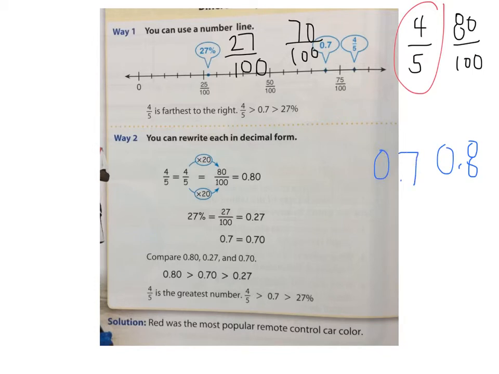And 27%, how can I change that to decimal form? Ruba? 0.27. So which one's the biggest? 0.8. Okay, so red was the most popular remote control color. So basically, in order to compare fractions, decimals, and percents, you just either have to change them all to fractions, or you can change them all to decimals, or you can change them all to percents.